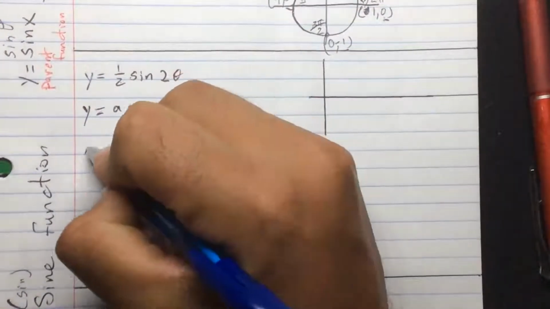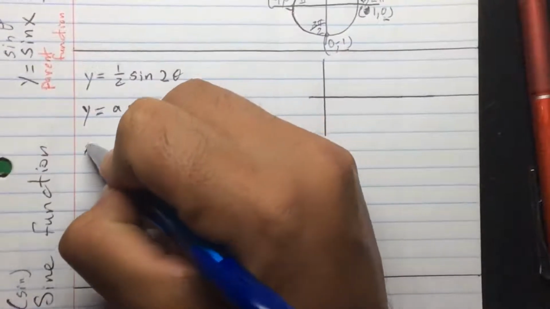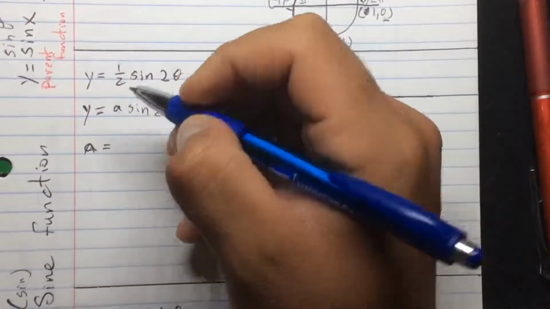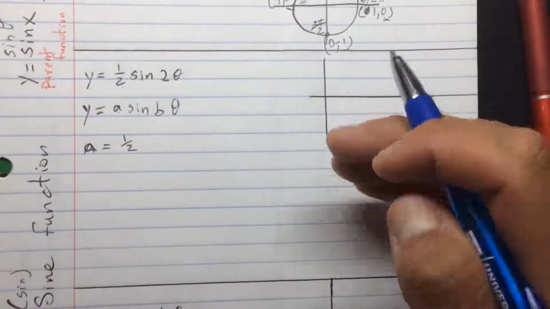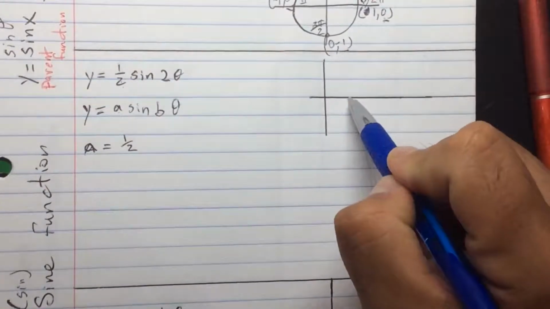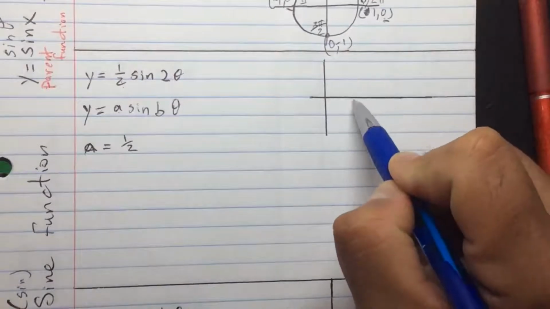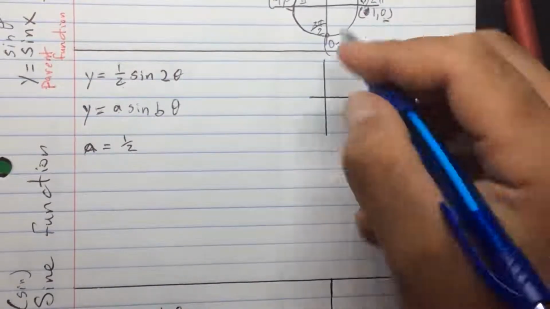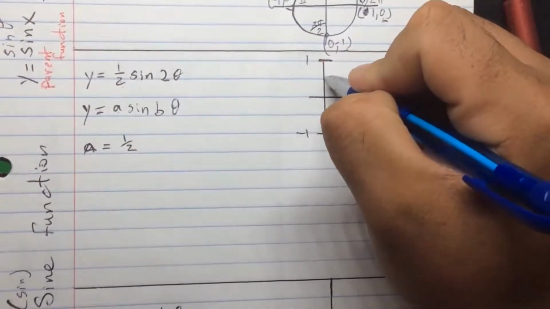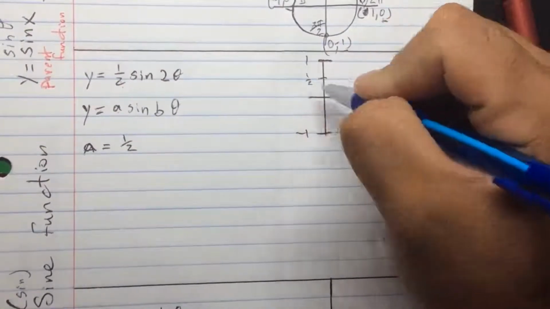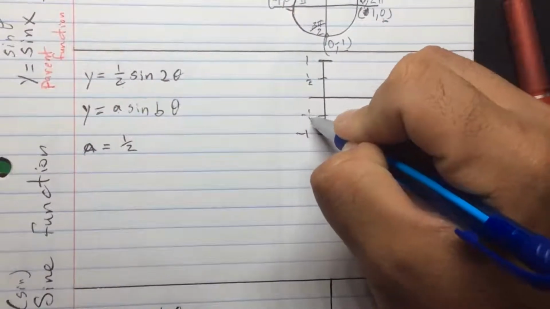So for this one here, we're going to look at our amplitude again. And remember, our A is just basically that's here. What's the amplitude? And we just see that it's 1/2. This is great. That means the distance from the center is going to be 1/2 up and 1/2 down. So let's just say this right here is 1. This is -1. That means this right here would be 1/2. And this also will be -1/2.